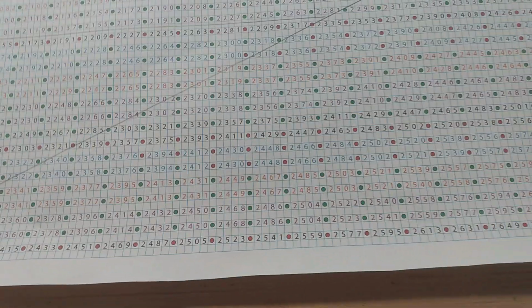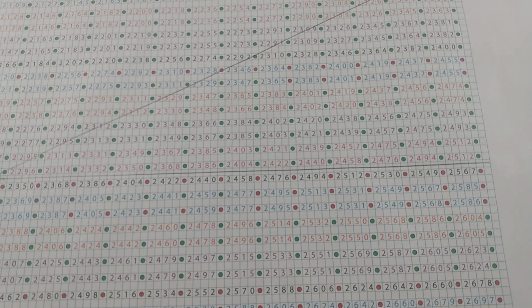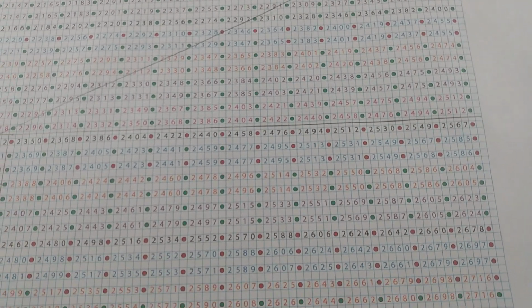So these not only don't show up on the shadow wheel, but they don't show up at all. They're non-existent. They don't exist anymore. The Saros cycle ends on Earth, and they don't exist anymore.